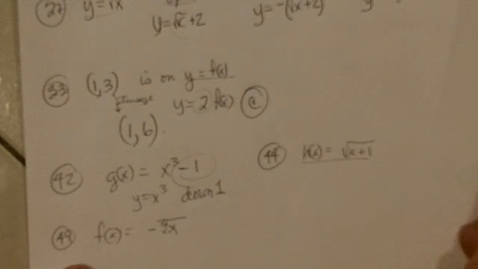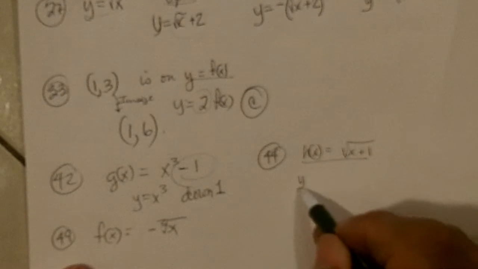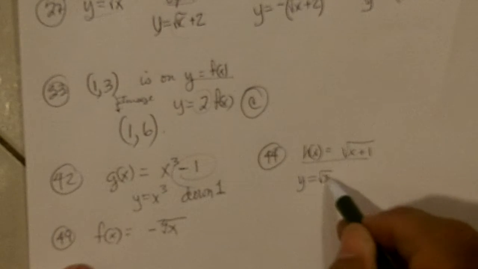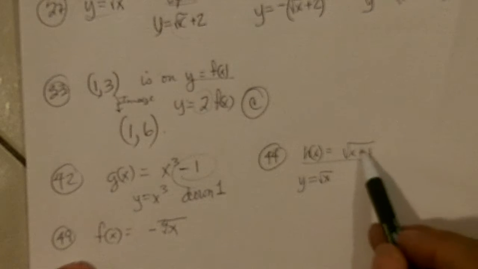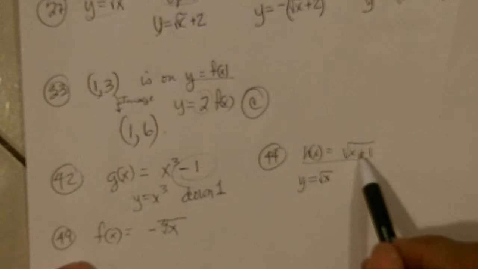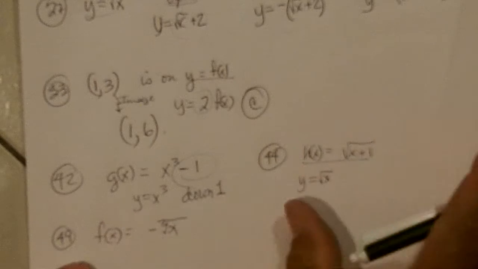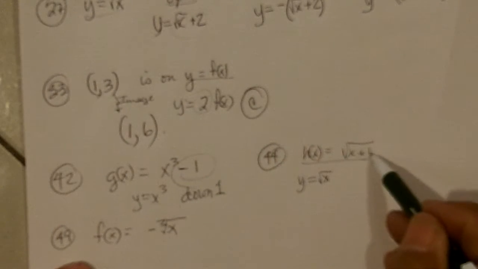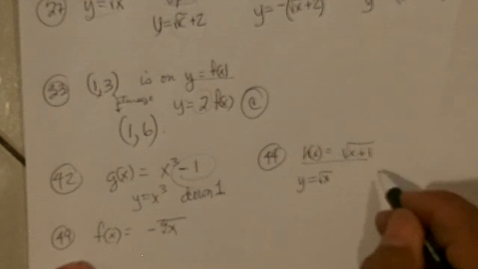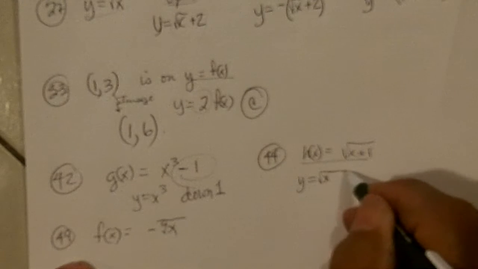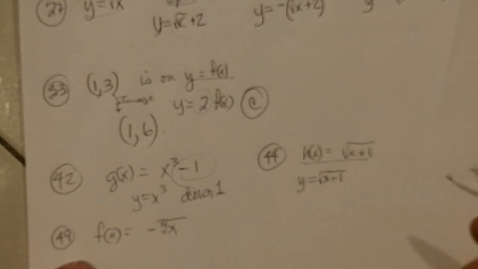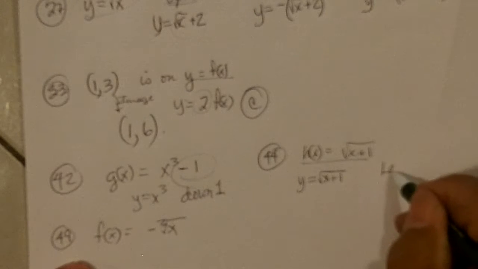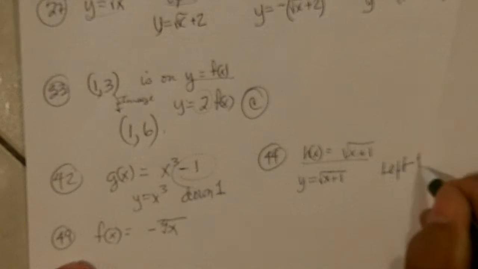What's the parent function on 44? Well, that's the square root function. We have a plus 1 on the inside. Adding moves it inside horizontally, but opposite. So instead of plus 1, the plus 1 moves it left 1.